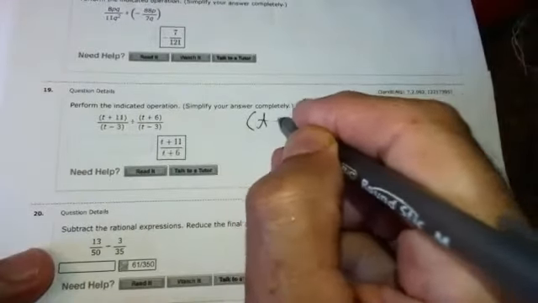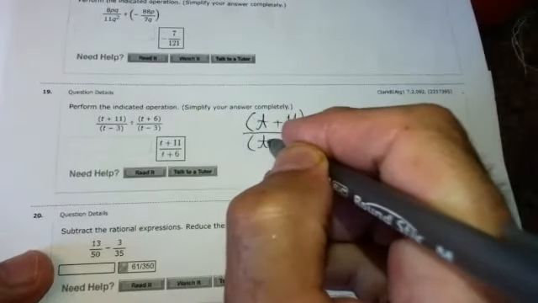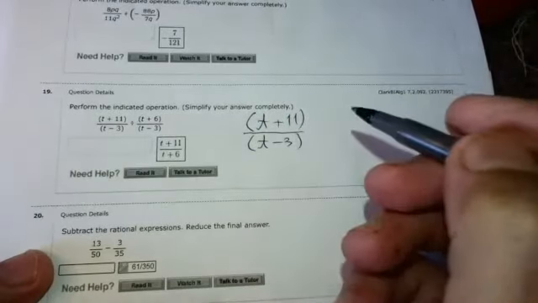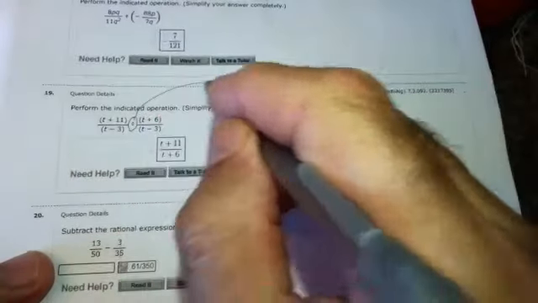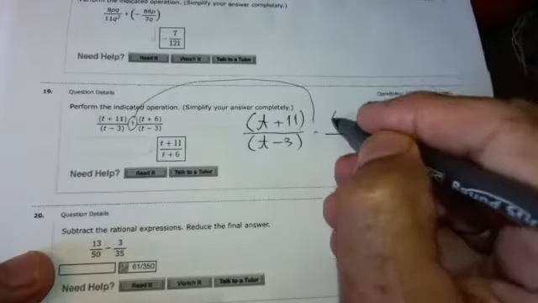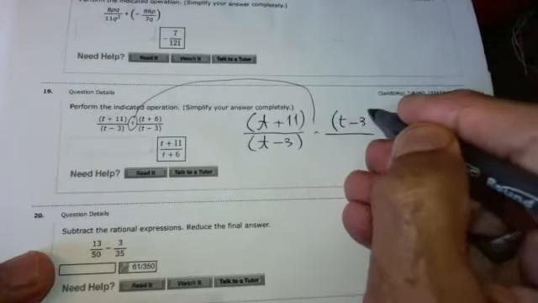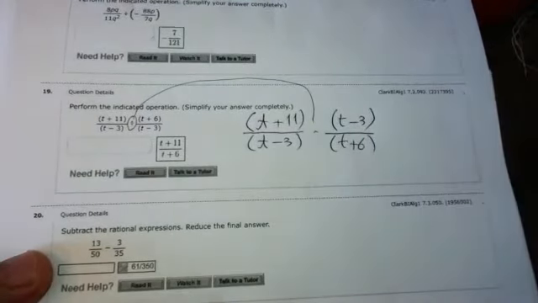t plus 11 over t minus 3. Change the division sign to multiplication. Reverse the second fraction like that.